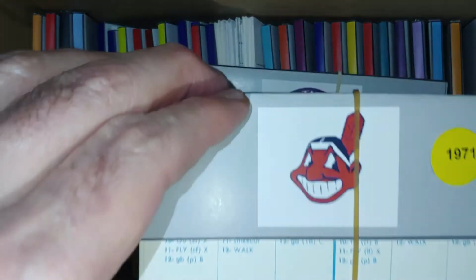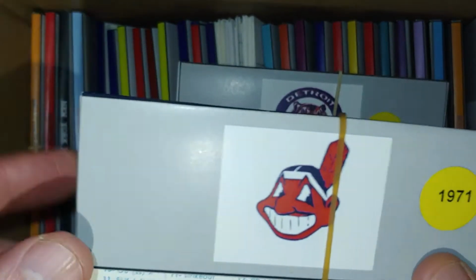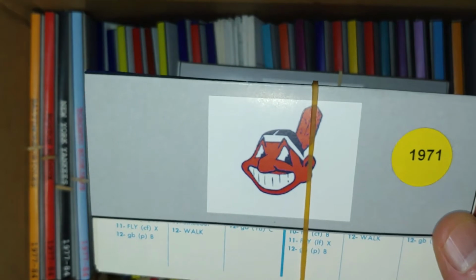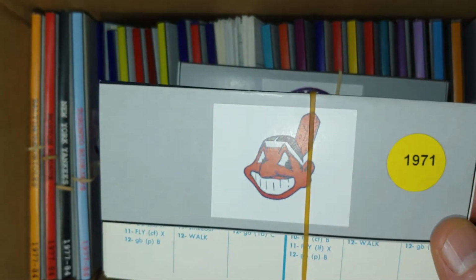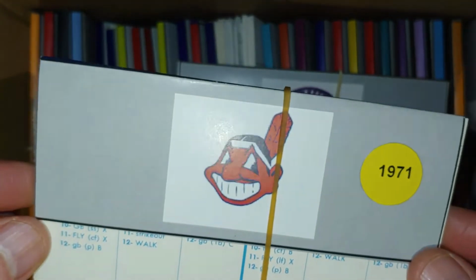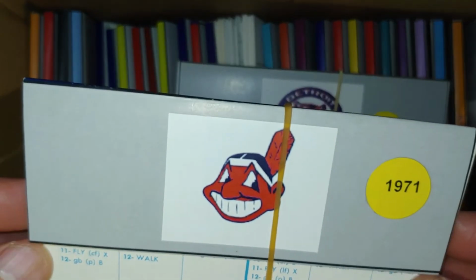All right, Cleveland. Now, what's really important for Cleveland is, all they had to do was finish around 500. They could have won this division. And they couldn't do that. They had the worst record in the American League and have the first pick in the draft.